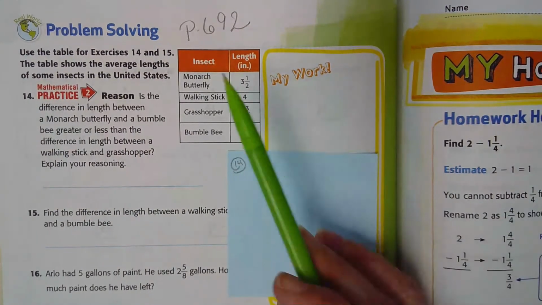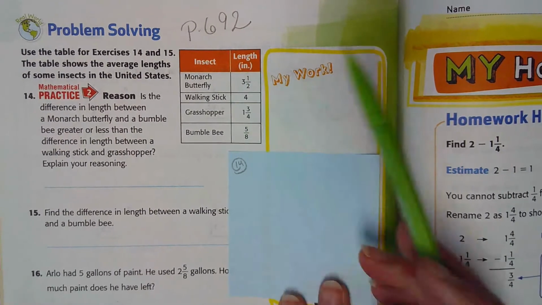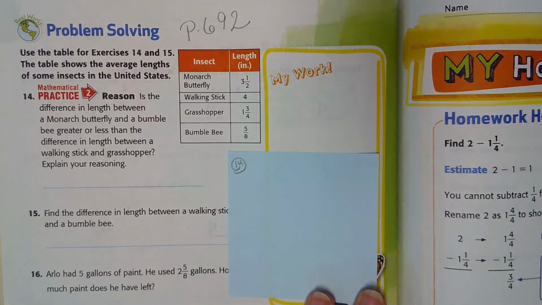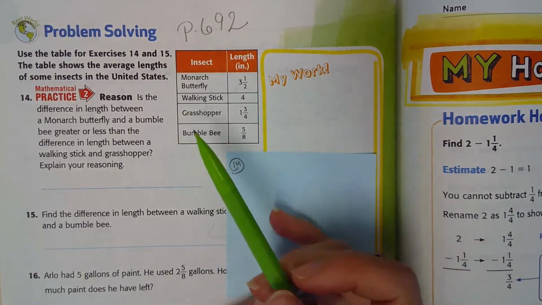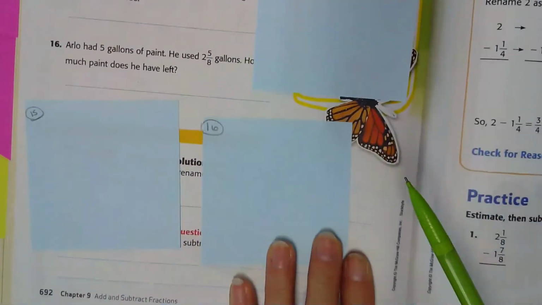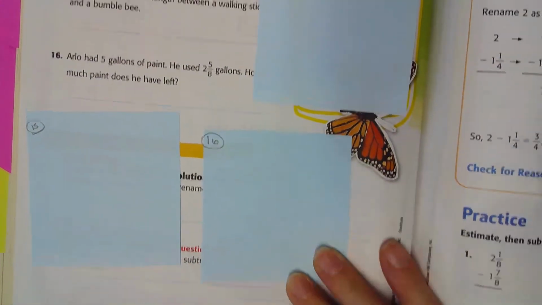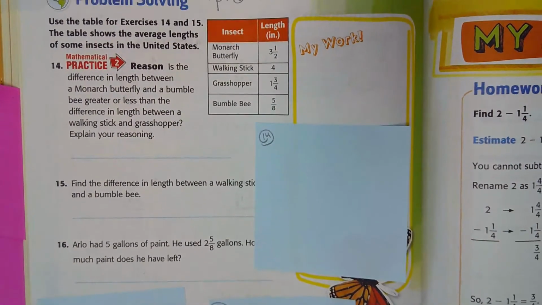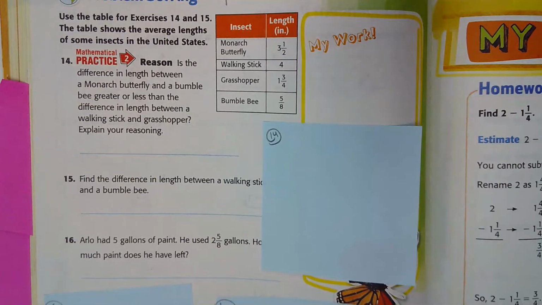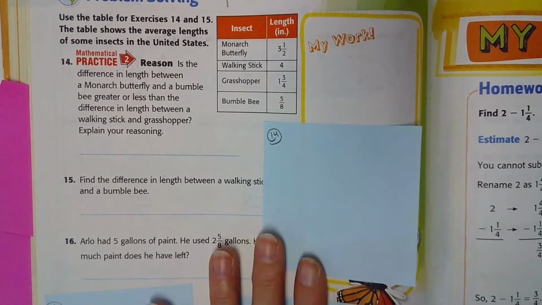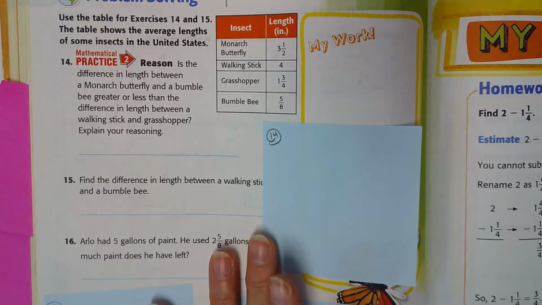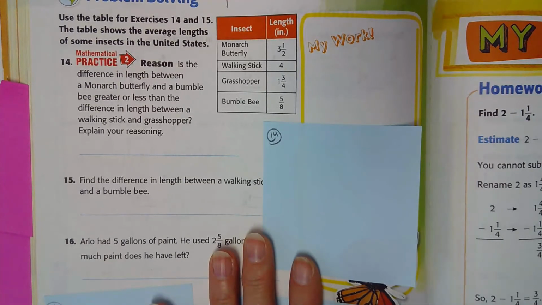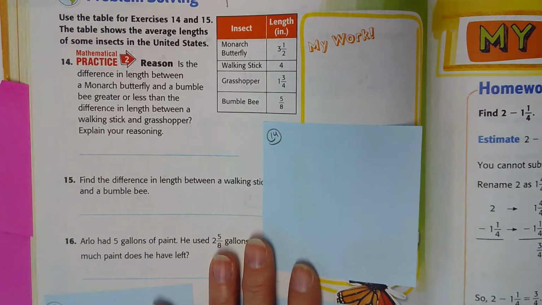We are starting with some work on page 692. You will want to find that in your book and be ready to pause and resume as we go through some of these problems. You'll also notice that I have some sticky notes on here in order to give myself enough space. Sticky notes or notebook paper is going to be very important when we are subtracting with fractions, because it takes up so much space to do each step clearly.